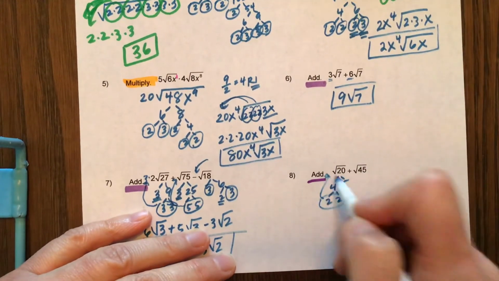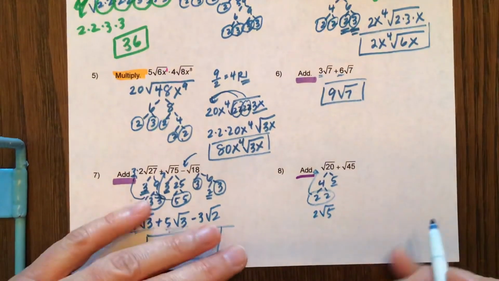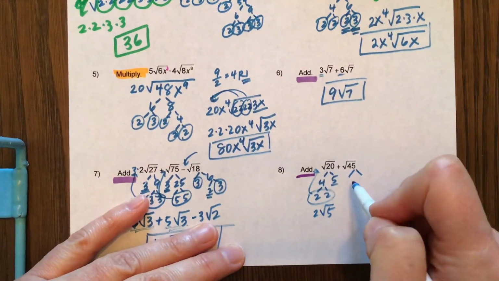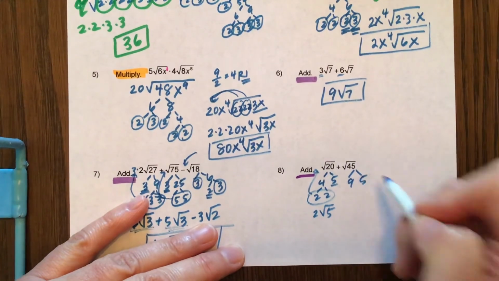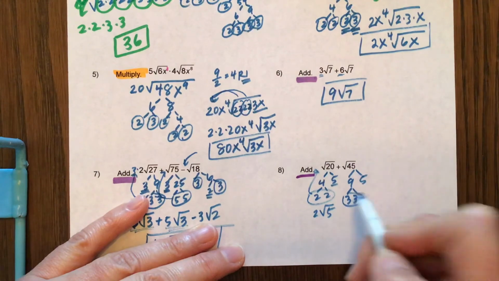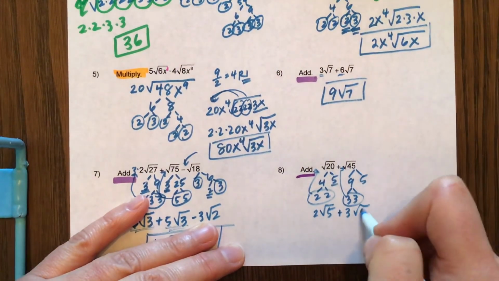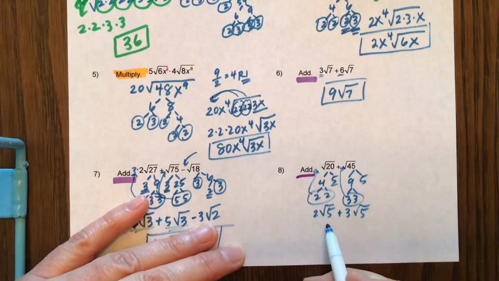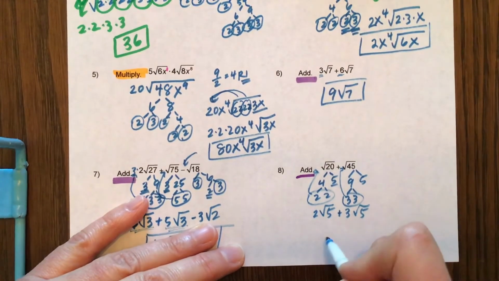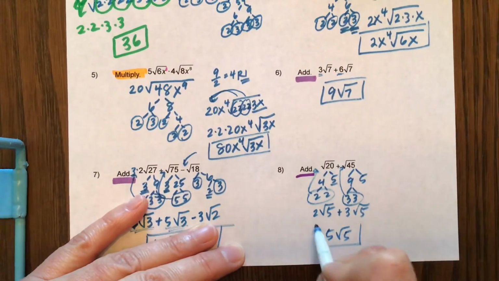So my 2 can come to the outside, and I can have 2 times the square root of 5. 45, I'm also able to divide that by 5, so that'll be 9 times 5. And my 9 breaks up into 3 times 3, which can come to the outside. So that's going to give me 2 times the square root of 5 plus 3 times the square root of 5. So that means that's simply 5 times the square root of 5.